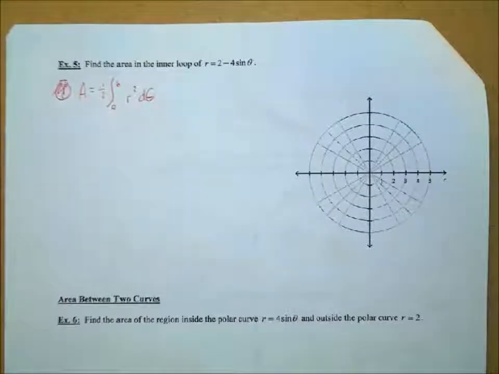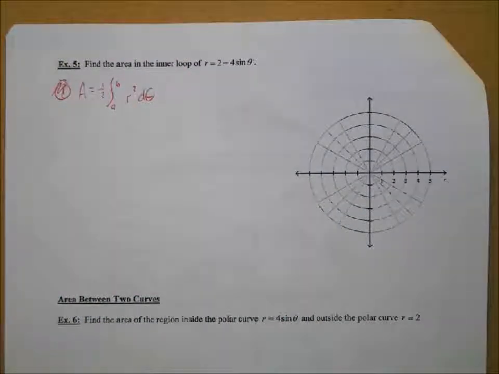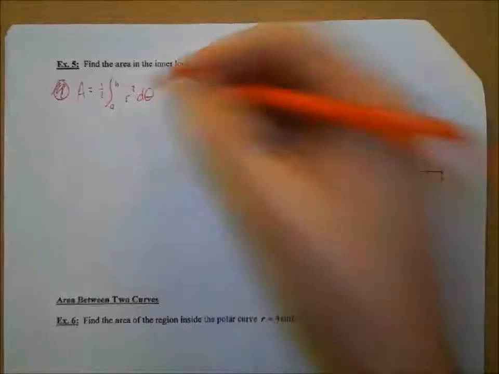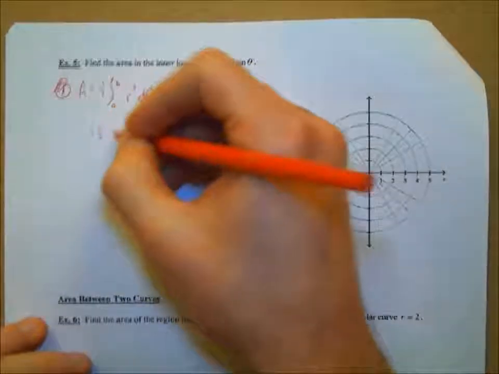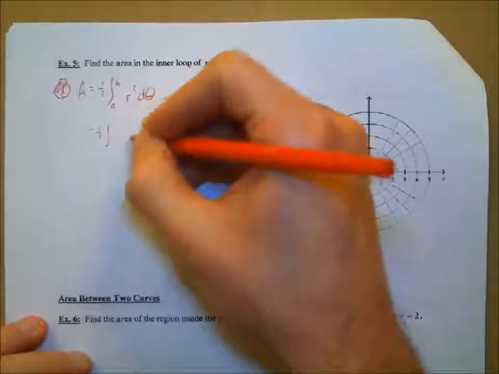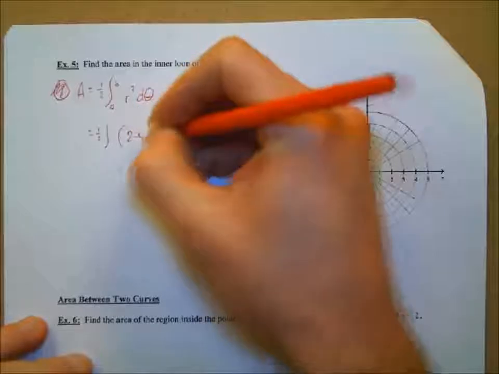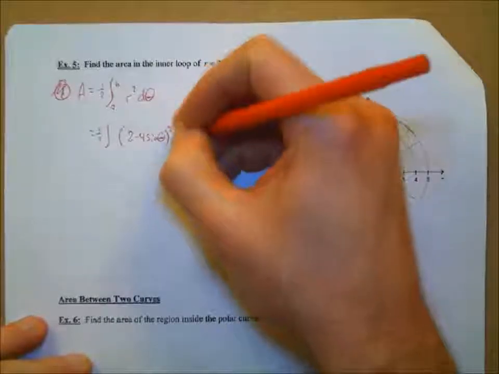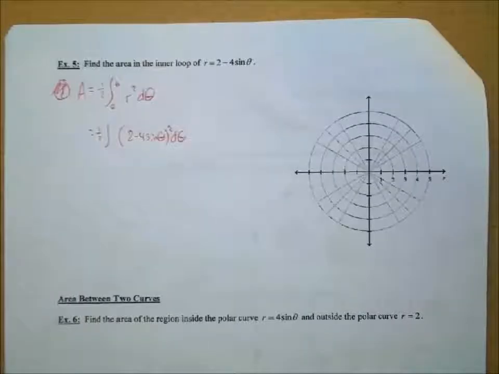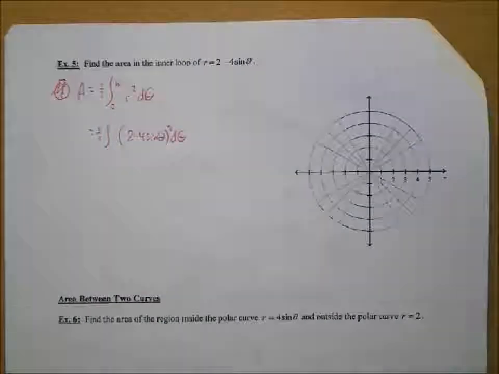What is our r in this scenario? Yeah, 2 minus 4 sine theta, it's the curve right there. So that's the easy part. So we have the 1/2. It's these limits of integration that are the tricky part. We've got to try and figure out what our thetas are. Where do we start and where do we stop with our thetas?